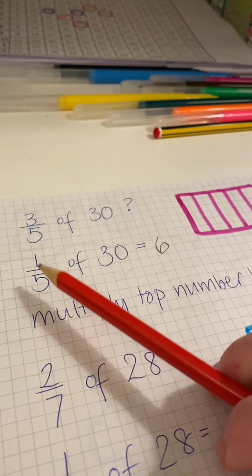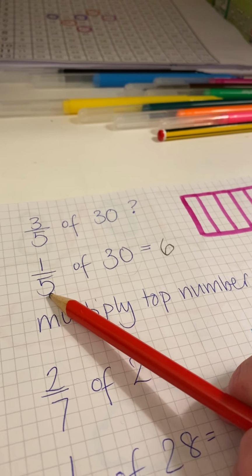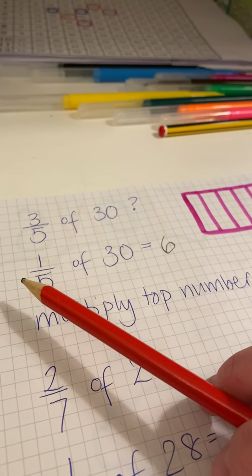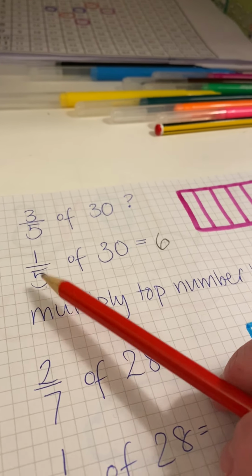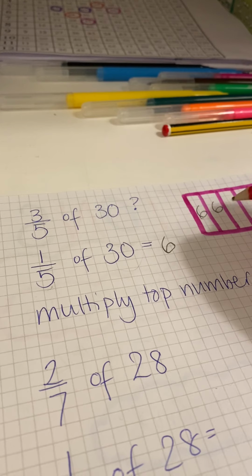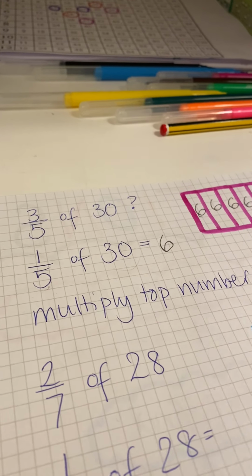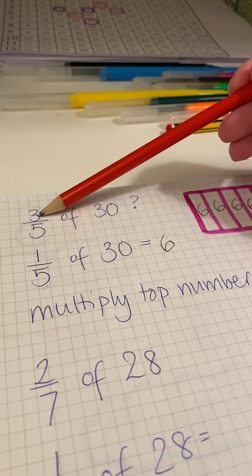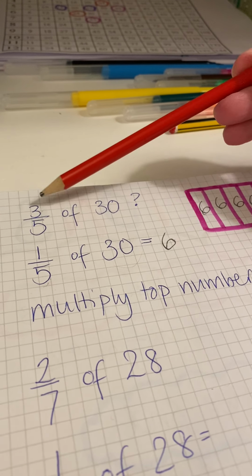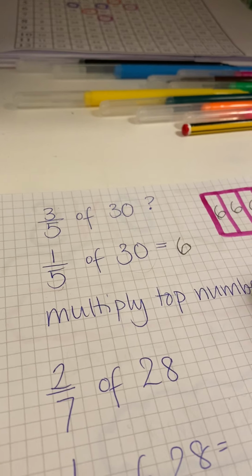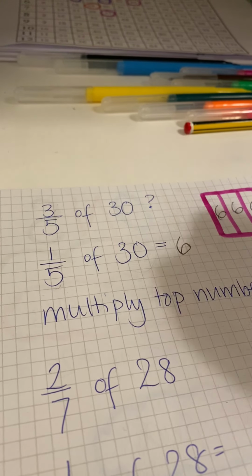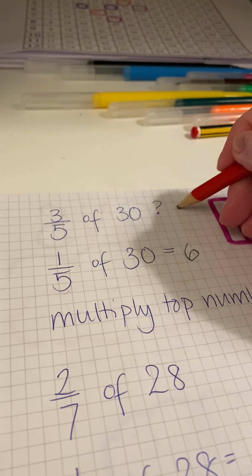That means that in each of the 5 equal sections that we've split the pizza into, the chocolate into, the loaf of bread into, it makes no difference, in each of those sections is 6. Then you multiply the top number by your answer, 3 times 6, so our answer for 3/5 is 18.